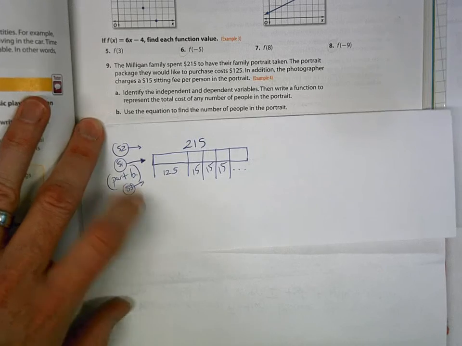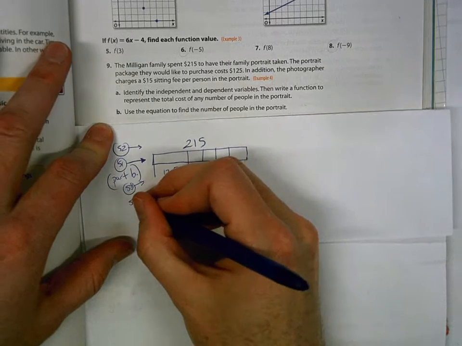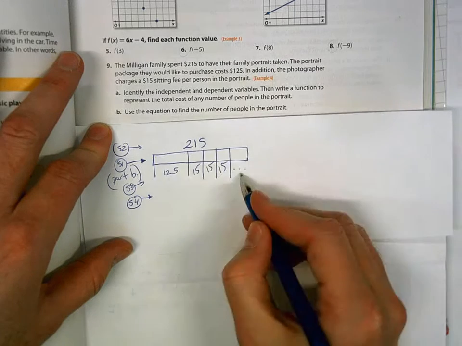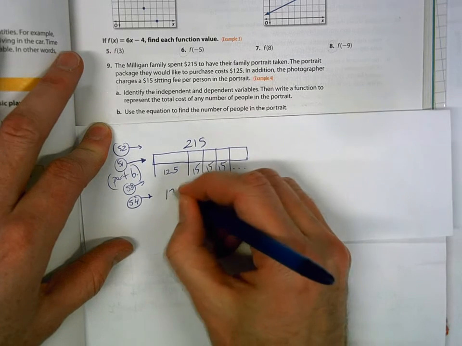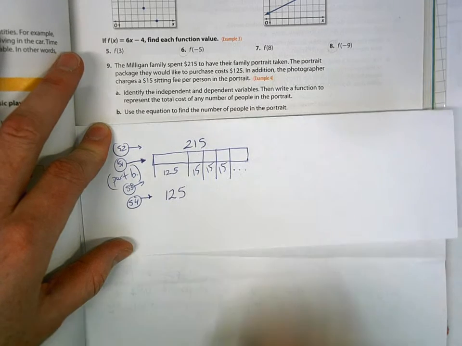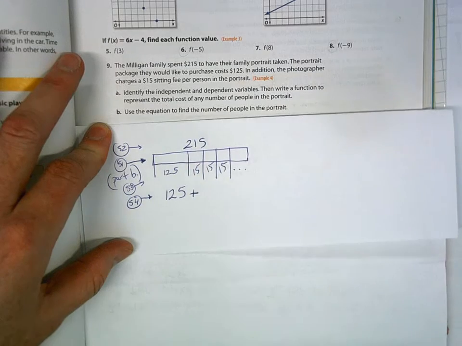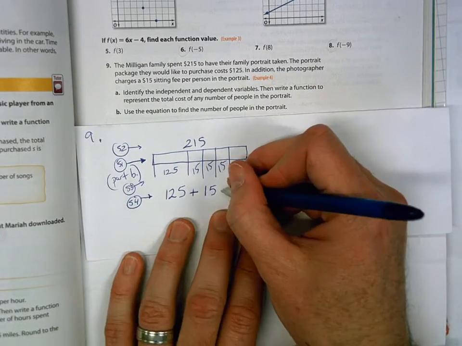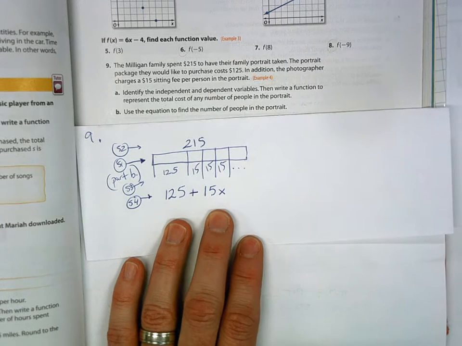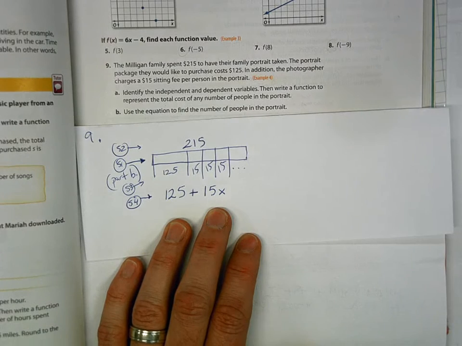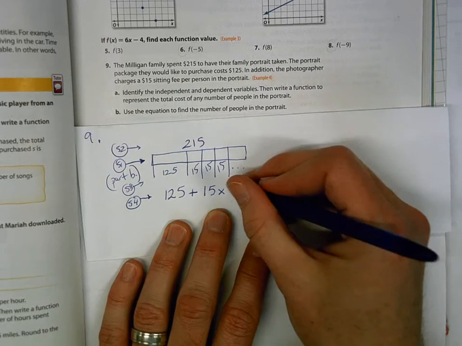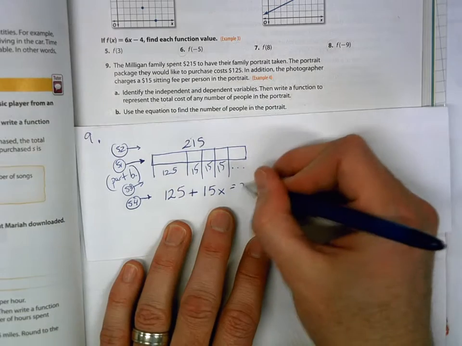Now, from what we've been doing, we write equations. I'm going to write down the bottom as an expression. So it's $125 plus our 15 times however many people are sitting there, x. That is going to equal $215, because that's how much they said they spent.